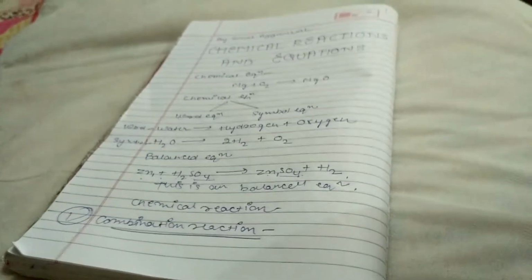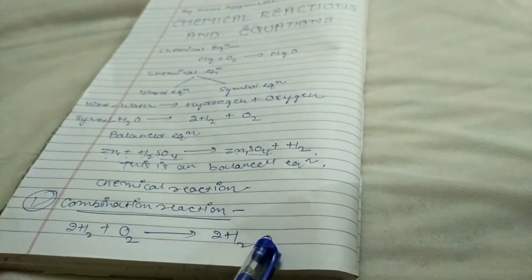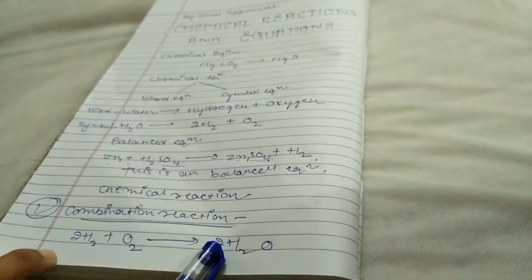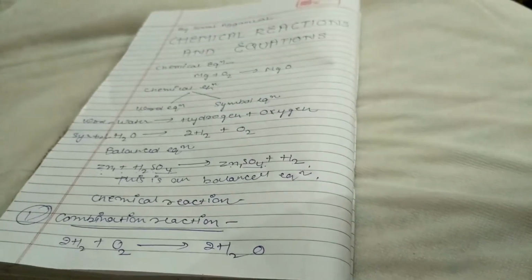In this reaction, two elements are combined to form a product like 2H2 plus O2 and the product is 2H2O, meaning hydrogen plus oxygen is equal to water. This is a combination reaction because we have added 2 elements here. So this is a combination reaction. Now, the second reaction. We have studied combination reaction.